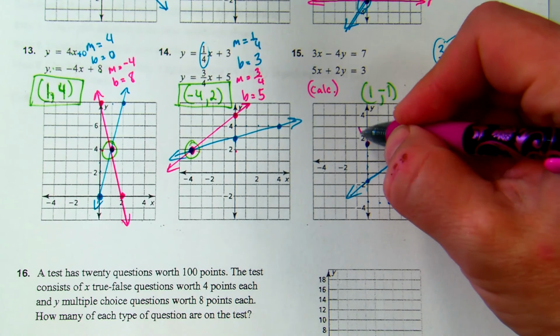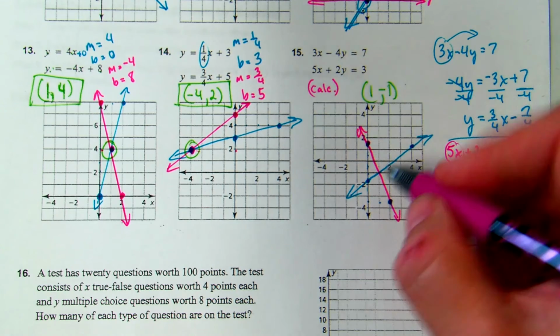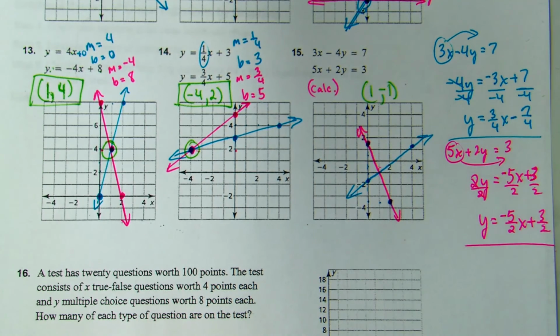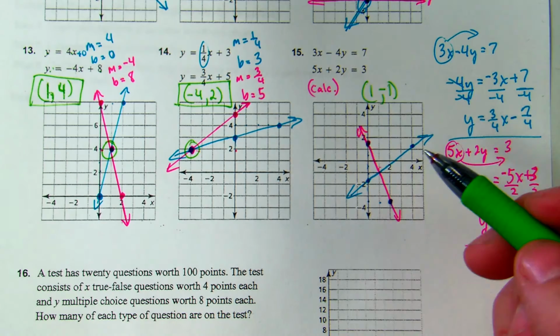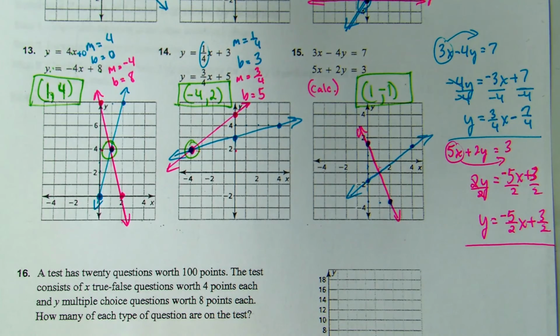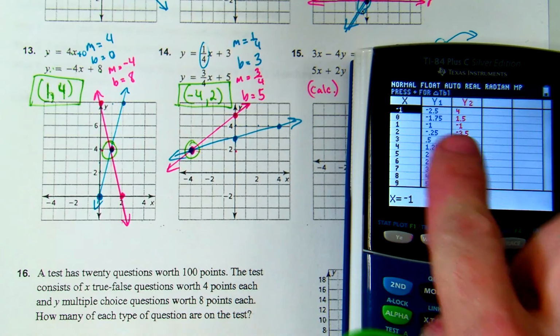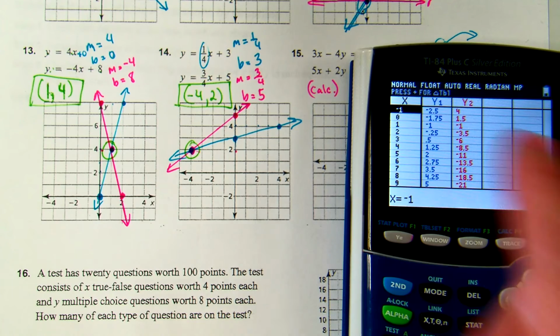And again, when I draw my line going down through here, I'm going to pass through that area right there. And if I plug in these values, 1 and negative 1, into both of these equations, they do check out. So 1, negative 1 is the solution to this system of equations. All right, and that's how you can use the calculator to help you find it, by going to the table and looking for the values that match in your y column for the same x value.